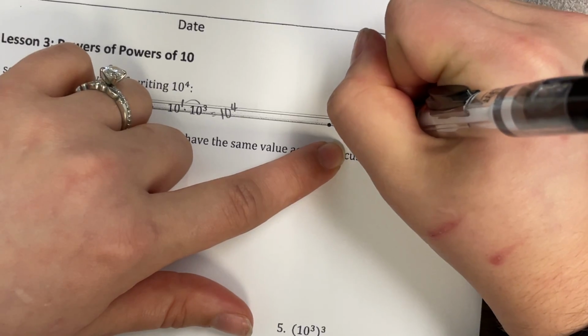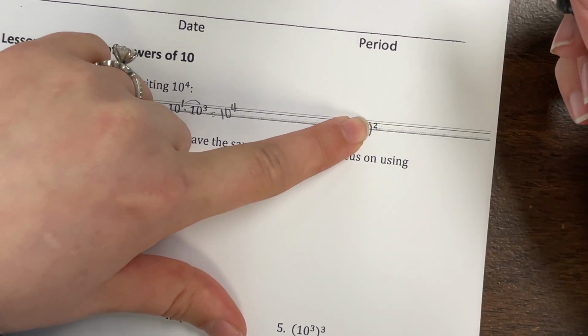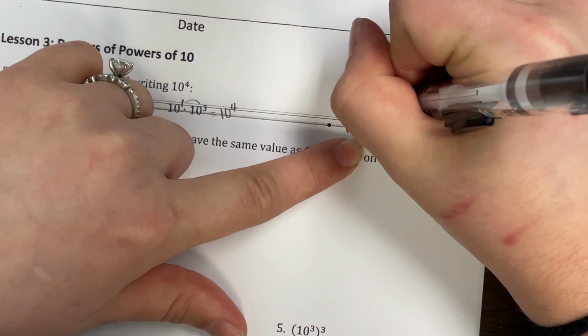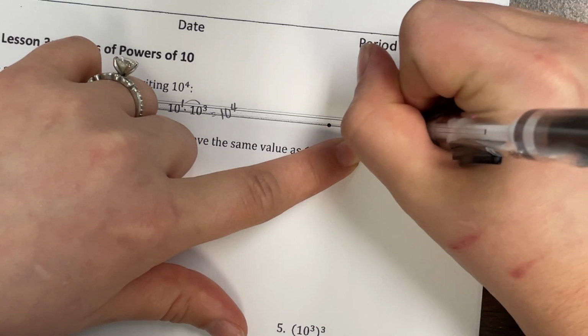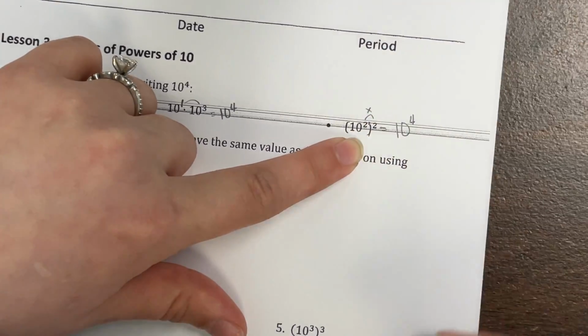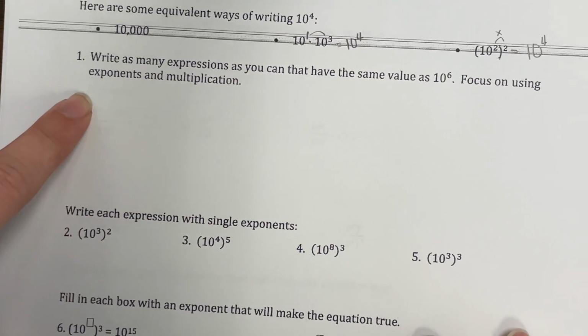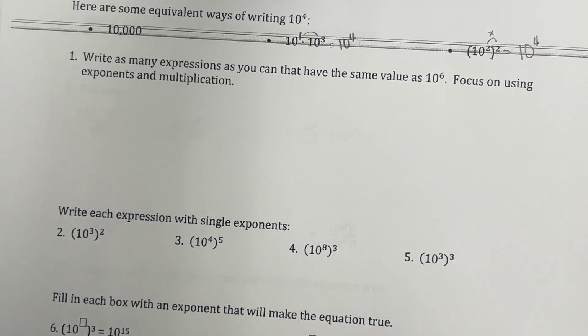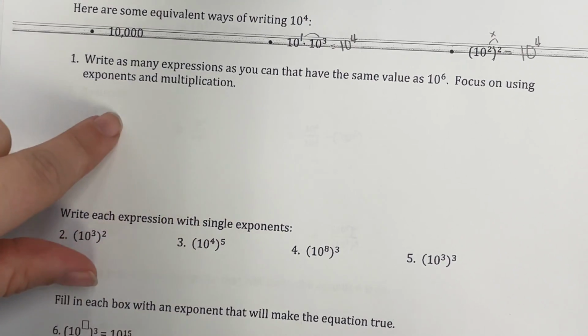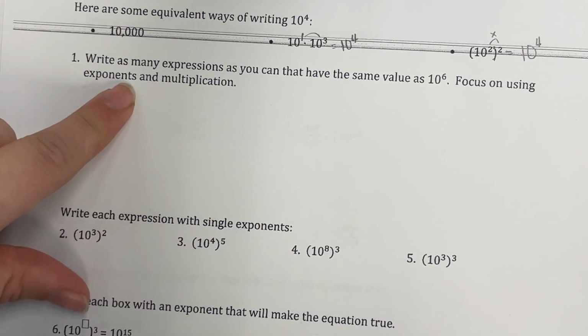And then we have 10 squared, squared. When we have parentheses, a power raised to another power, we can multiply those two exponents, and that's how it equals 10 to the 4th. So then we have: write as many expressions as you can that have the same value of 10 to the 6th. Focus on using exponents and multiplication.